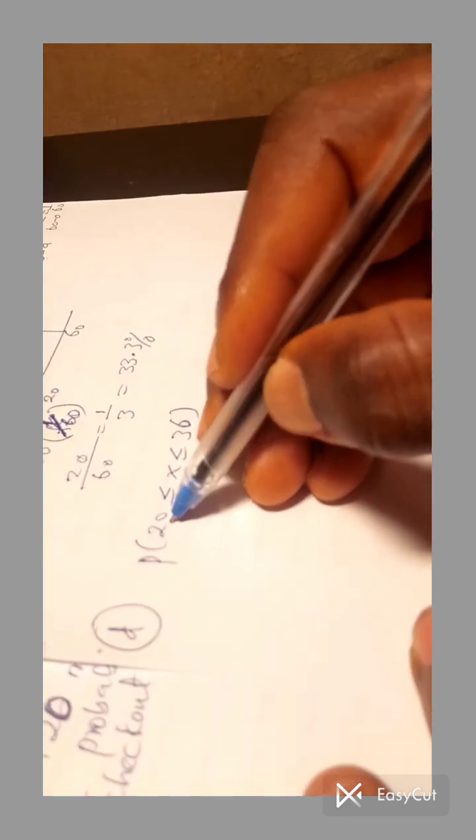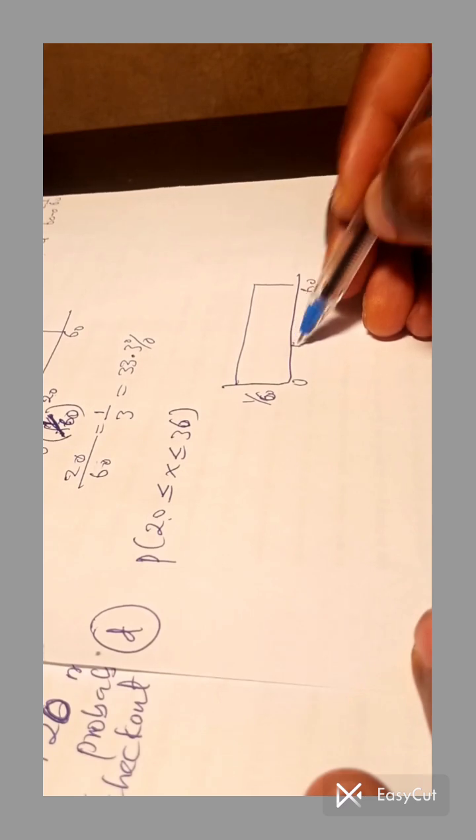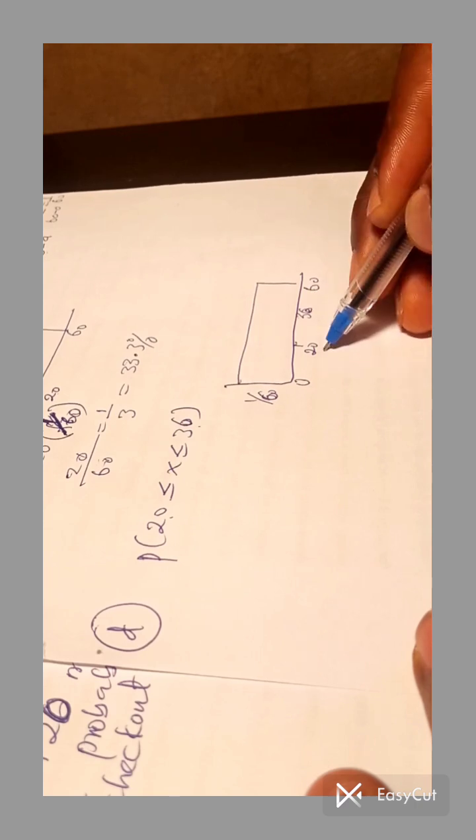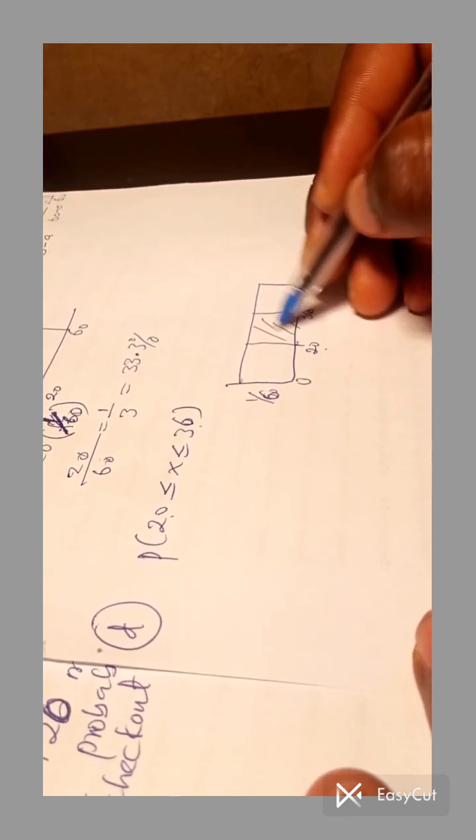60. And this one is 1 over 60. And if this is the case, we know that 20 is somewhere here, and let's say 36 is also somewhere around here. Between 36 and 20, we also have a rectangle.